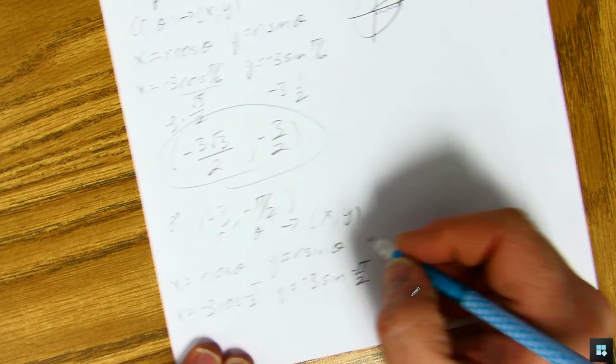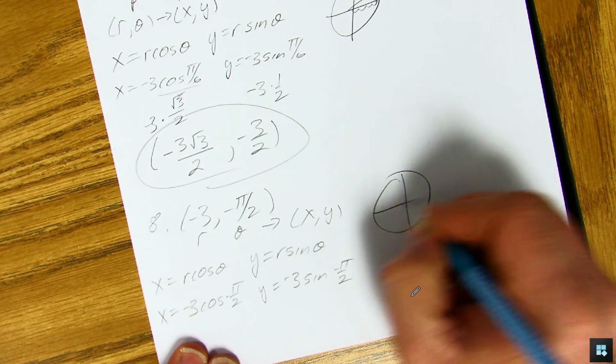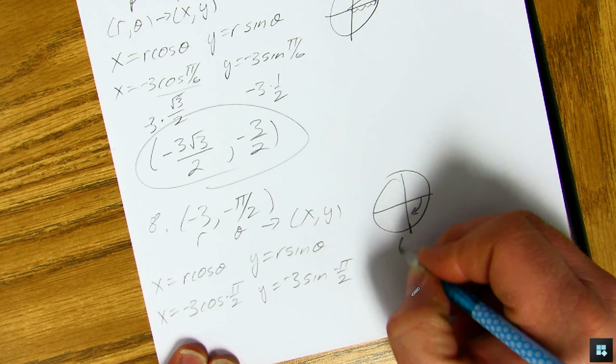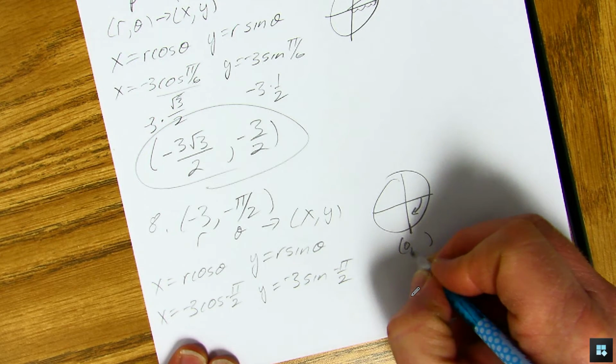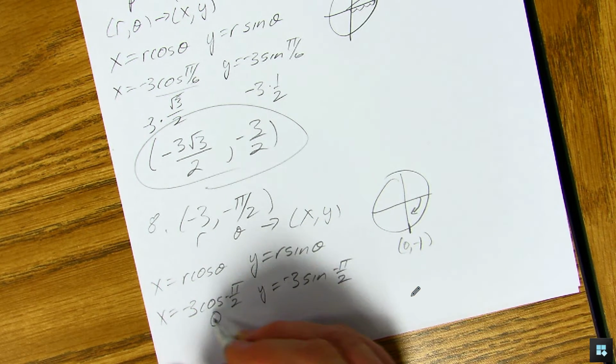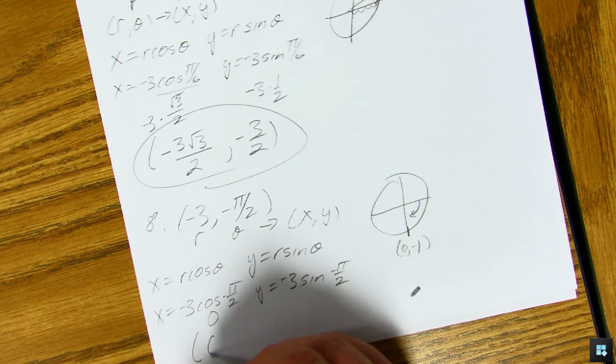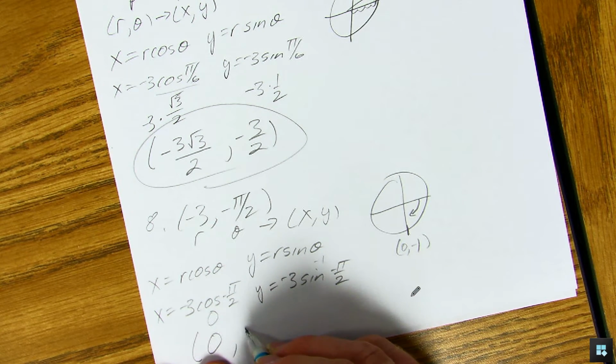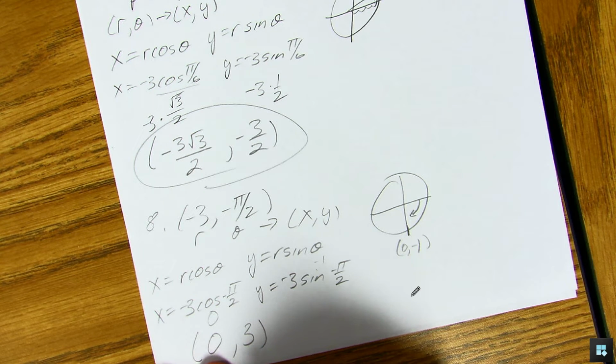So, unit circle, negative pi over 2 just means we come this way to here. So the x value is 0, the y value is negative 1, so this is going to be 0. This is negative 1. Negative 1 times negative 3 is 3. And there's your point, 0, 3.